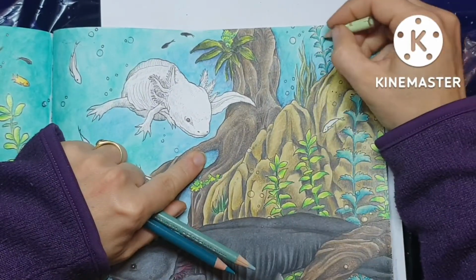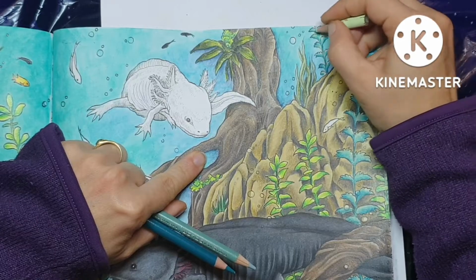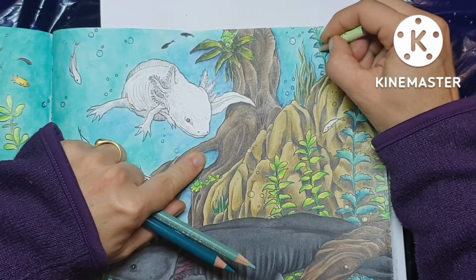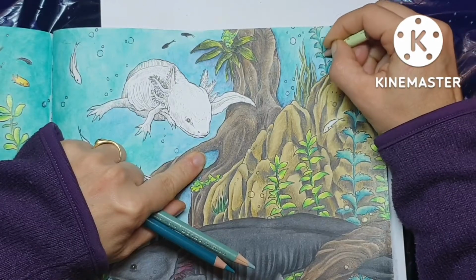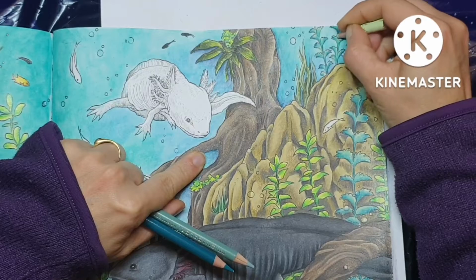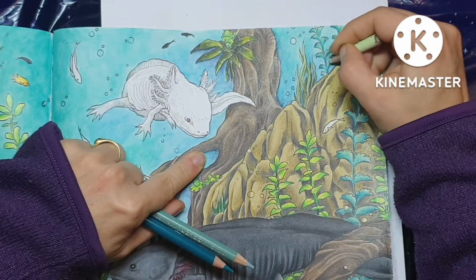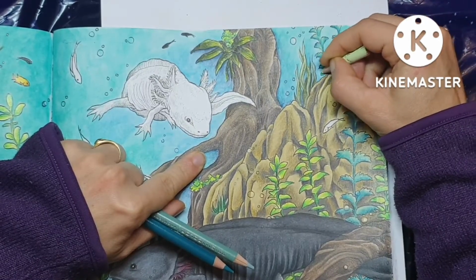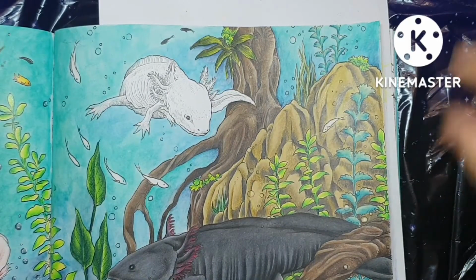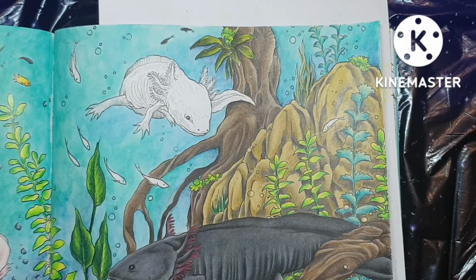And then the pale sage. Right, there we go.